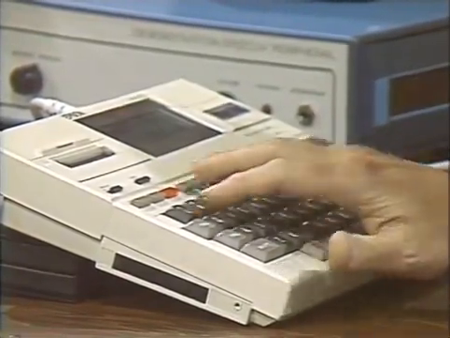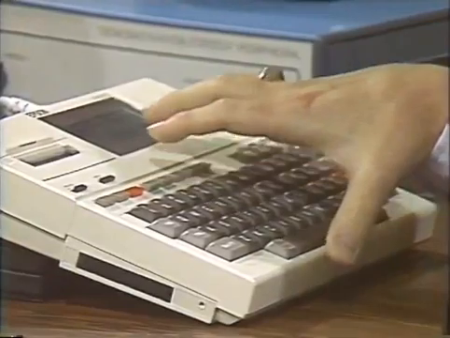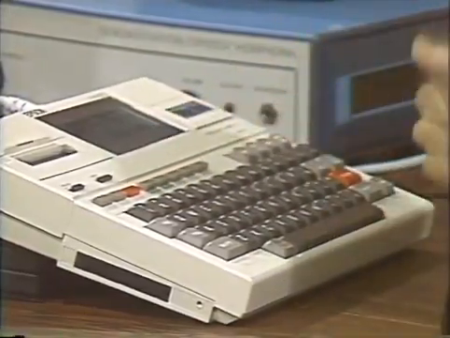Okay. Describe what you're doing. Okay, as you punch it. What I've done here is, with this little keyboard, I've stored some messages ahead of time by typing them in, and here's one.